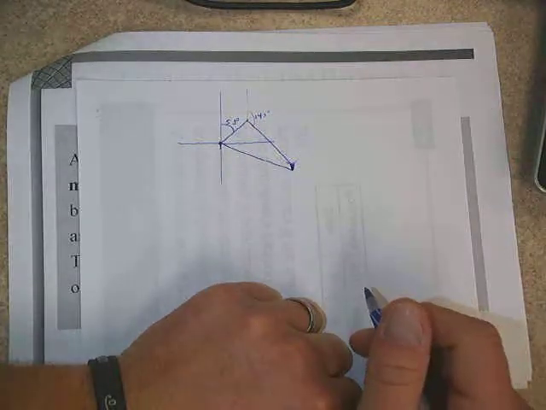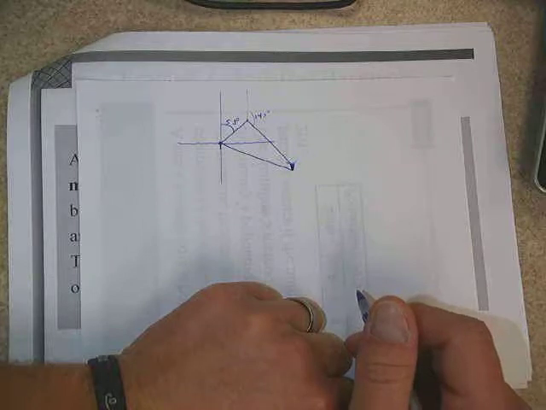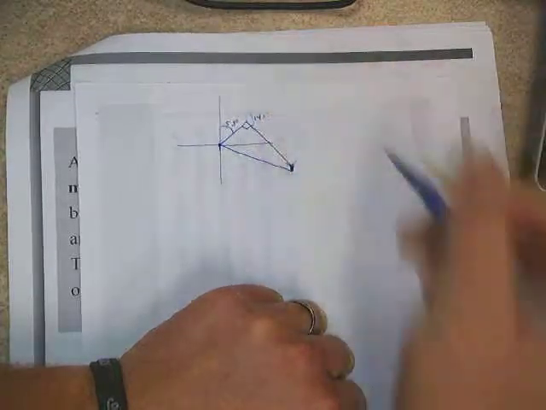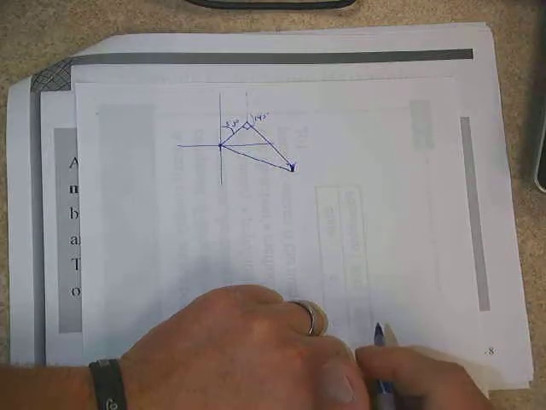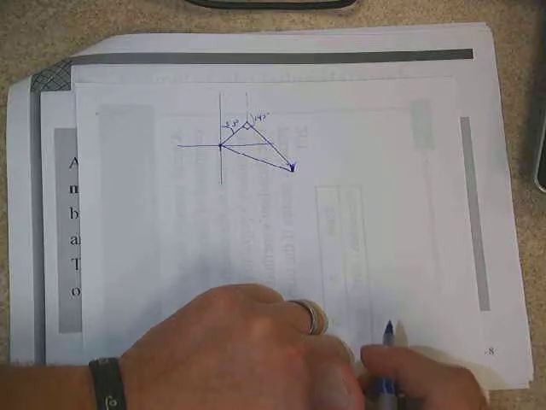Think about that. What would that angle have to be right there? The angle of the turn, if you will. It'd have to be 90, wouldn't it? I'm going from a 53 to a 143. That angle right there would have to be 90, which is pretty convenient for us, isn't it?